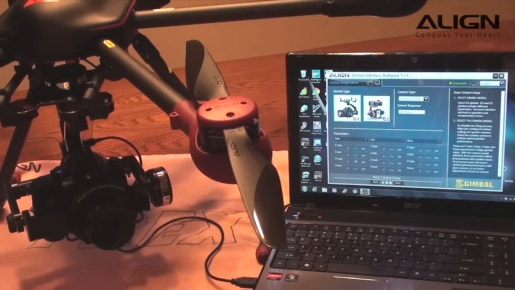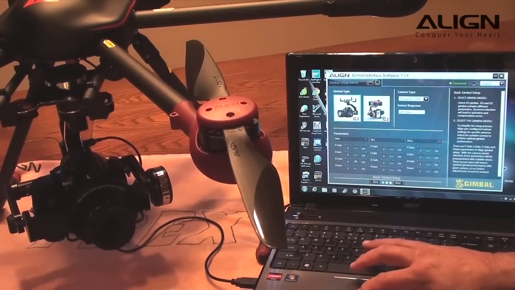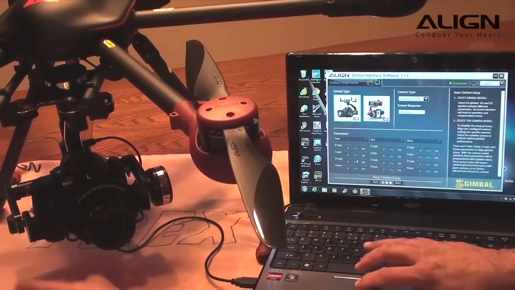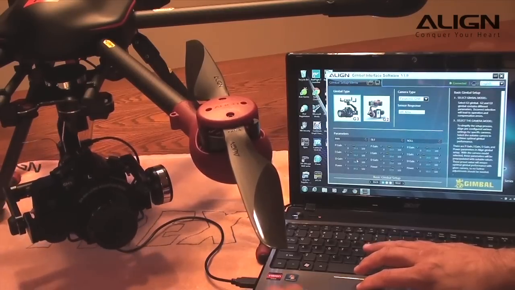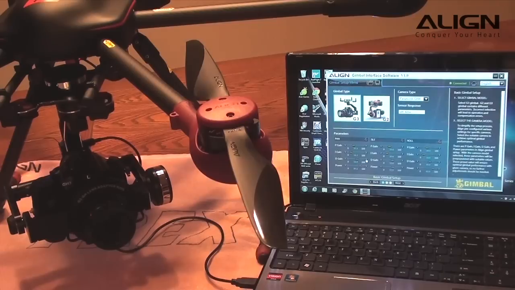Well, this is where you'll need to tune your setup. And what you want is a smooth reaction.